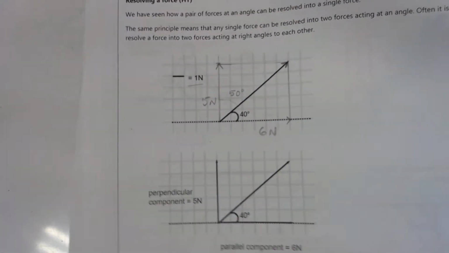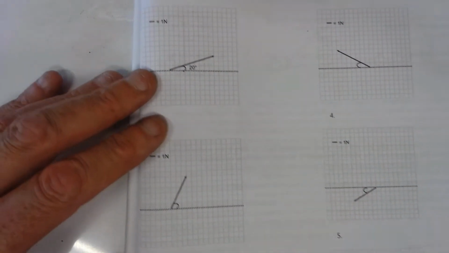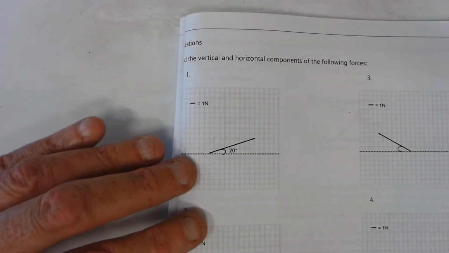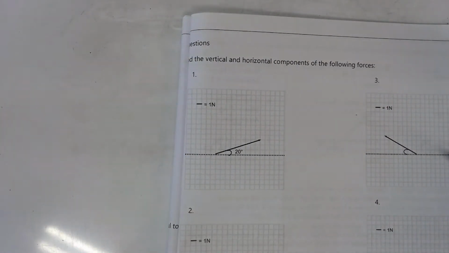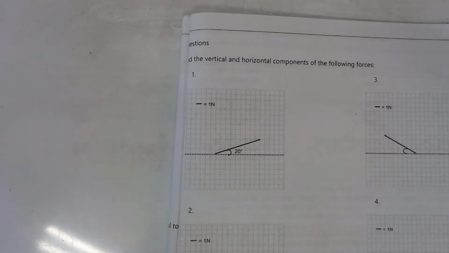Okay, on the next page we have some graph paper. It's quite faint, but do your best. In each case we have a scale, and we're simply asked to find the horizontal and vertical, or vertical and horizontal components of the following forces. We've got 5 to do. So I'm going to give you 7 minutes to do that. So please pause the video and practice independently how to resolve forces.